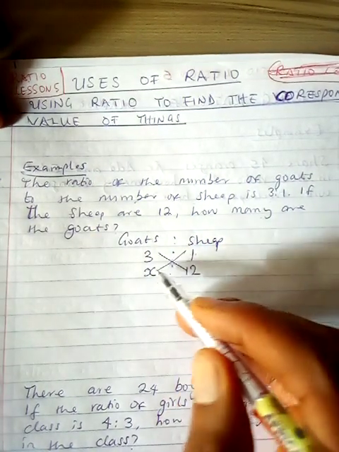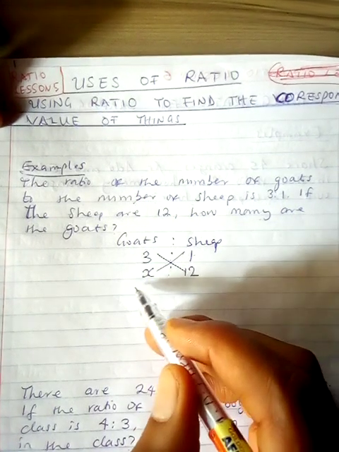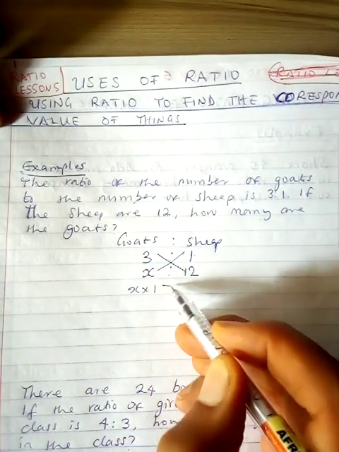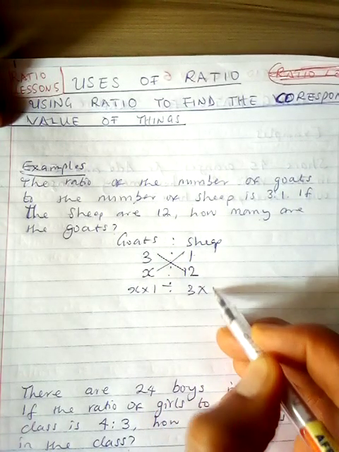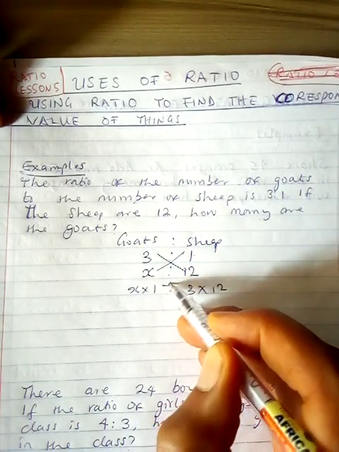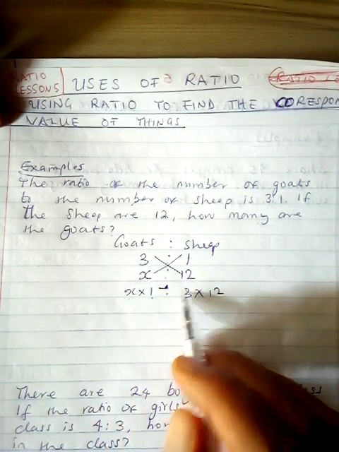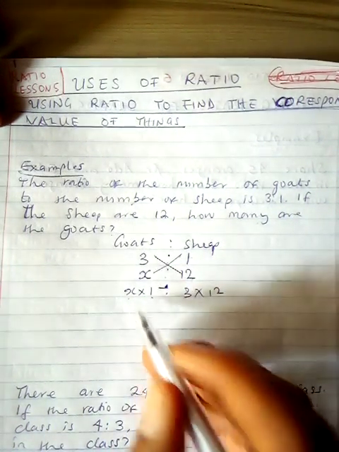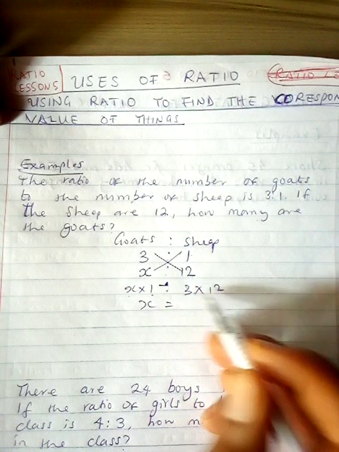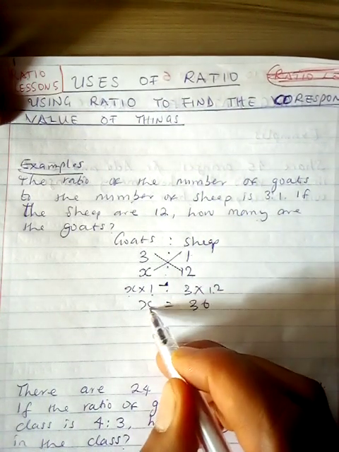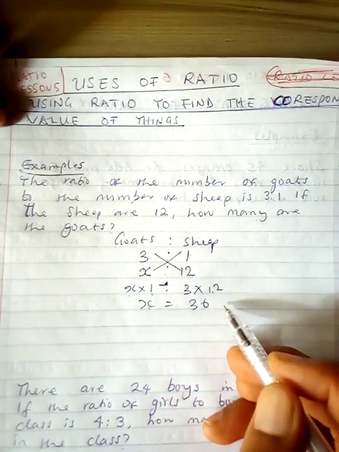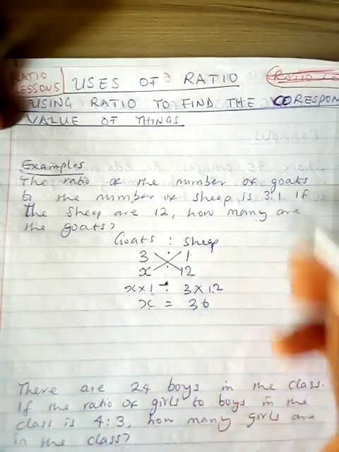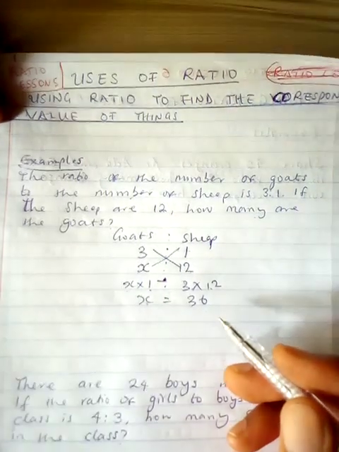How do you find your value of x? You cross multiply. You start with the unknown, which is x. X times 1 equals 3 times 12. X times 1 gives us x, and 3 times 12 gives us 36. So our x is 36. That means that the number of goats is 36. So there are 36 goats corresponding to the number of sheep as given by the ratio.